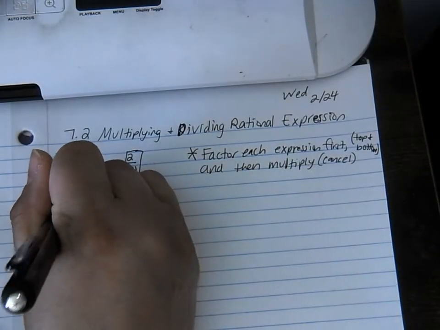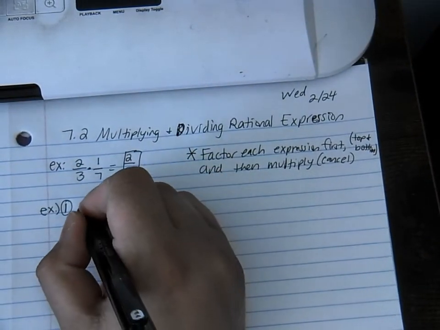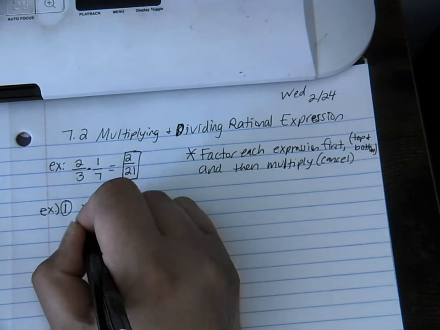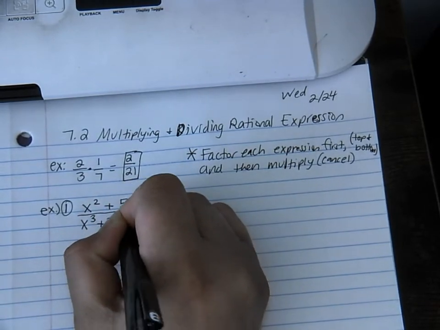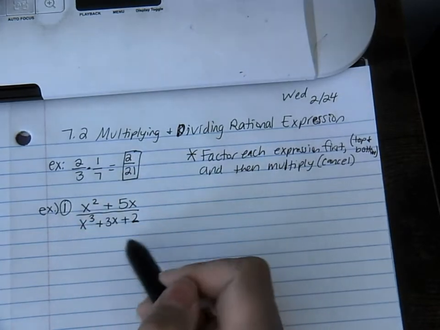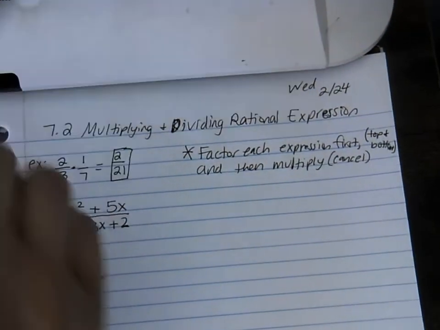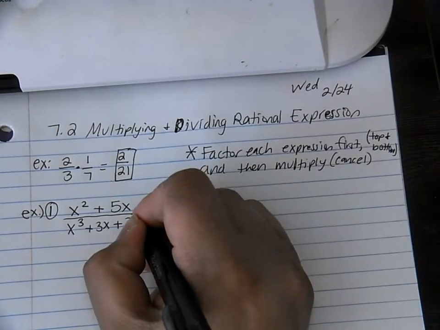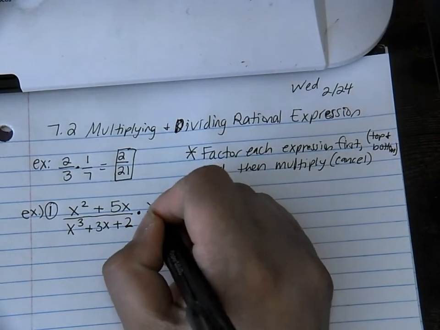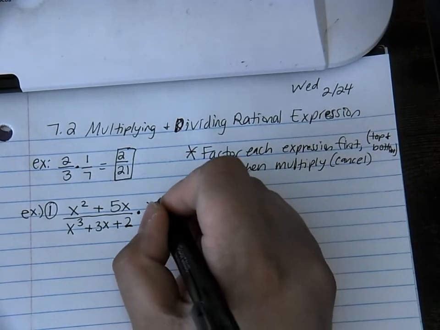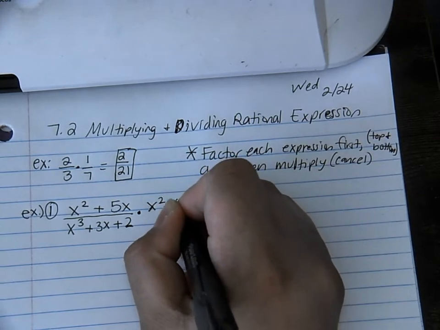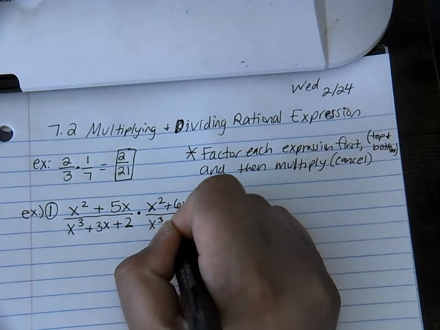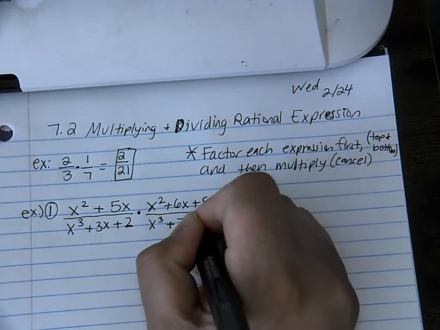So here is example 1. We have x squared plus 5x divided by x cubed plus 3x plus 2. And this is what we would have started with yesterday. On Tuesday, we just looked at one rational expression and tried to simplify it by factoring first. But now we're multiplying. So we're going to put a little multiplication dot and multiply another rational expression to it. So this one is going to be x squared plus 6x plus 5 divided by x cubed plus 7x squared plus 10x.